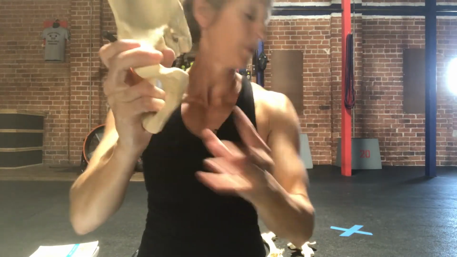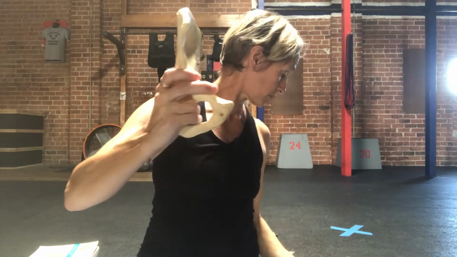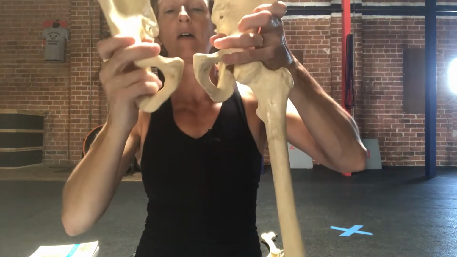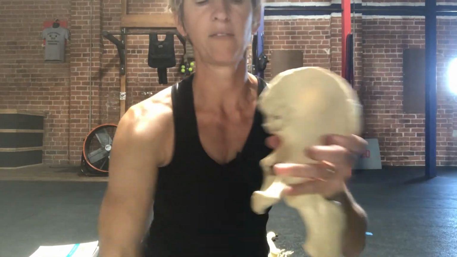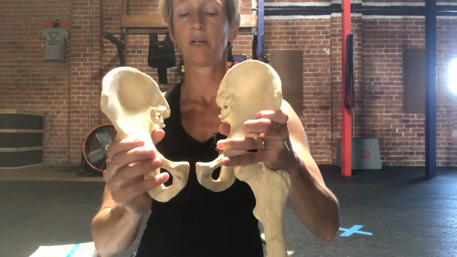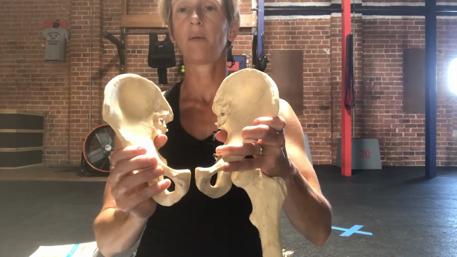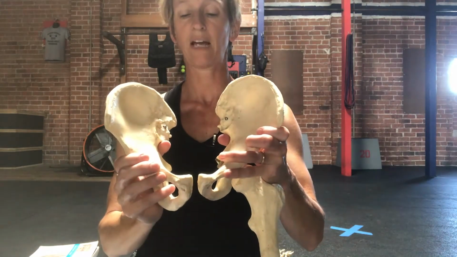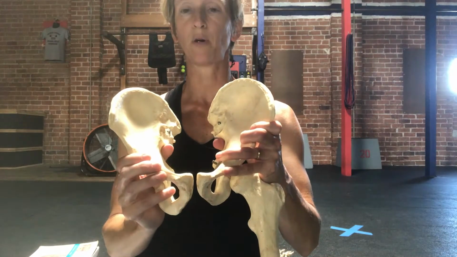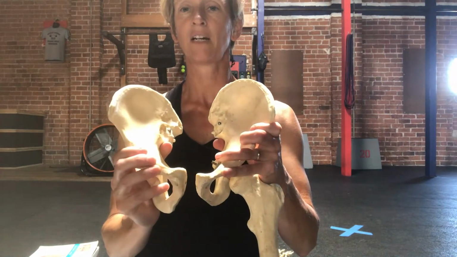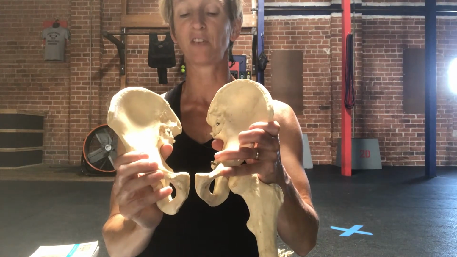So the pubic bone, let me get the other coxal bone here. If we put the right and left coxal bones together and make the pelvic girdle, like this, there should be a little space between the two pubic bones. See that little space right there? There's a disc that fills in there.